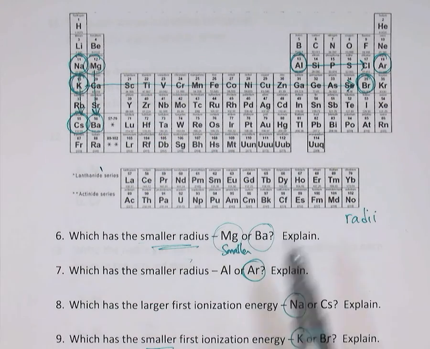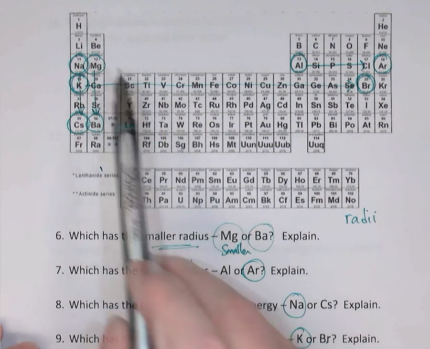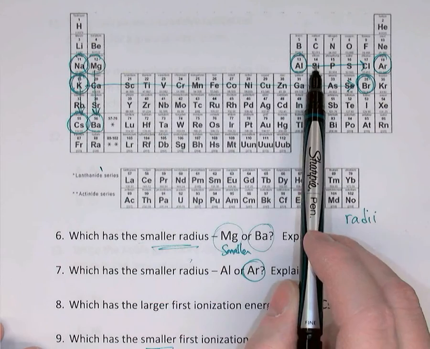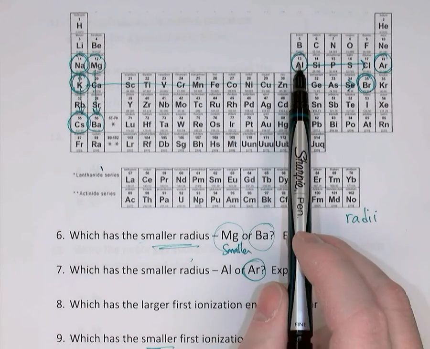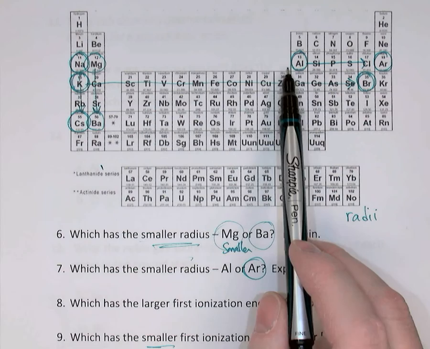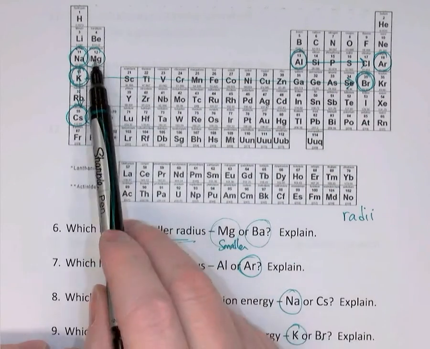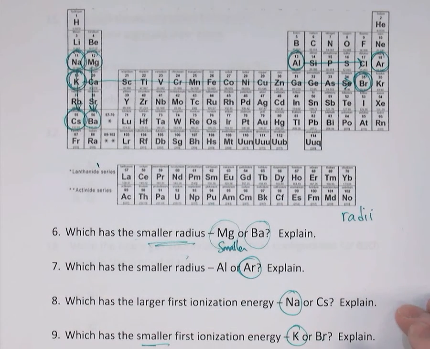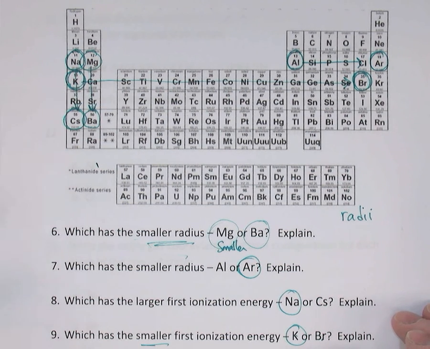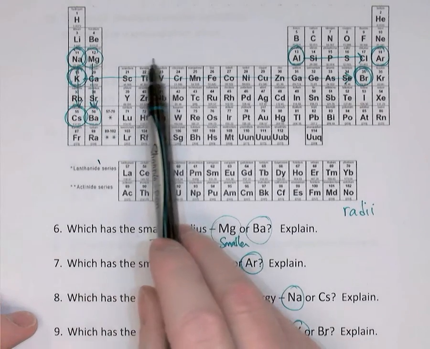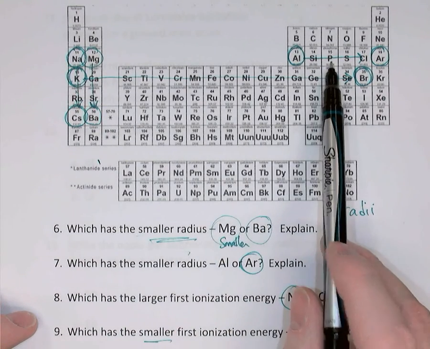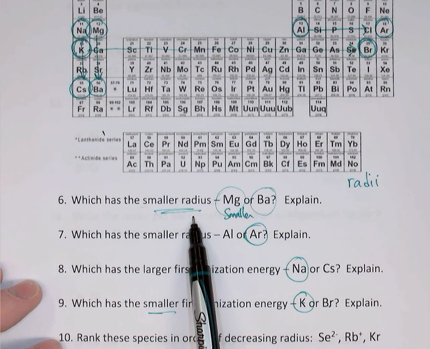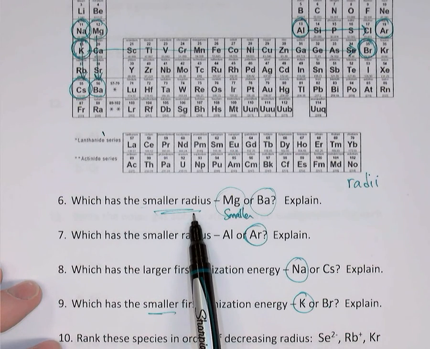Now that we've established the valence electrons are in the same energy levels, we note that as you go across the table, each next element has one more proton. So the nuclear charge, the positive charge in the nucleus, gets larger and larger. With more positive charge pulling on the valence electrons, they get pulled closer and closer to the nucleus. And that results in two things. If the valence electrons are being pulled closer to the nucleus, the atomic radius is going to get smaller when you go across the table.